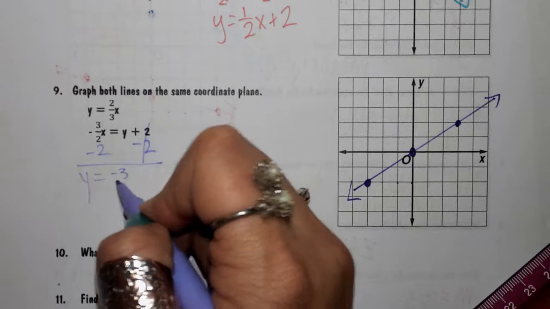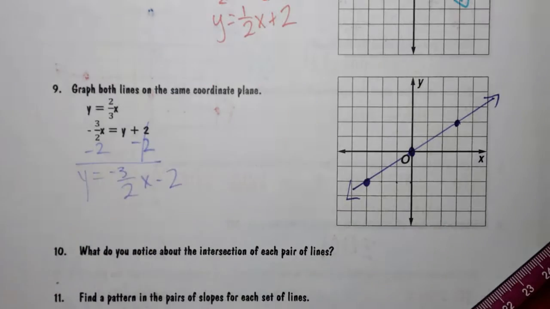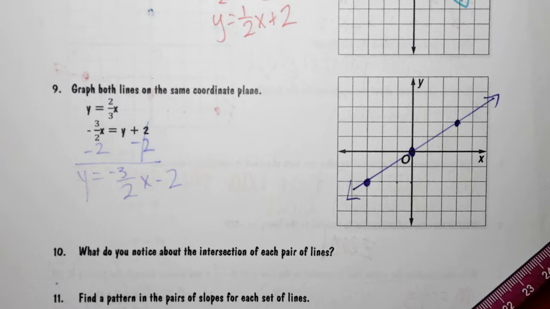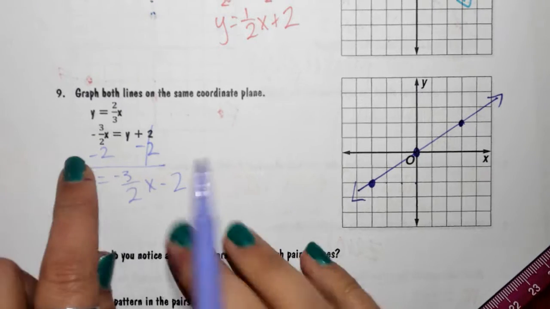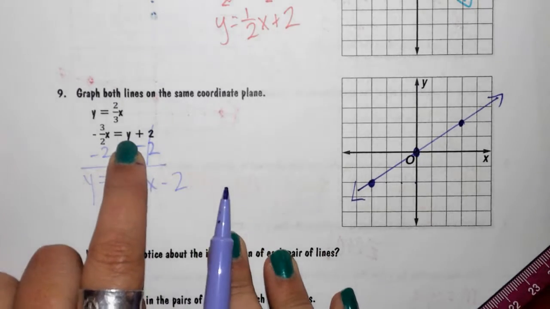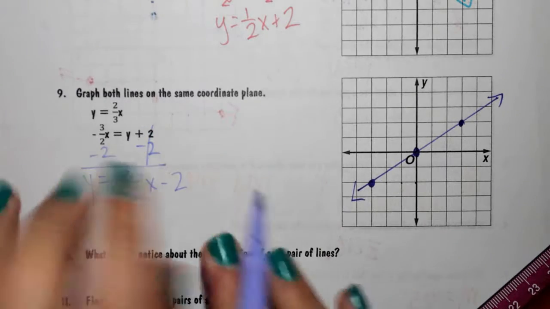And then I could say negative 3/2 x minus 2, correct? So I'm just rewriting it so it's in slope-intercept form. That's all I'm doing. And then subtract the 2? I wouldn't do that just because you're trying to get y by itself. So I would move that 2 over here and then just flip it.